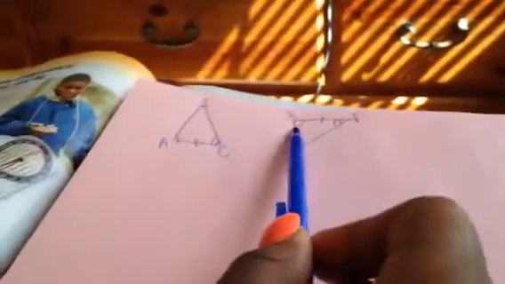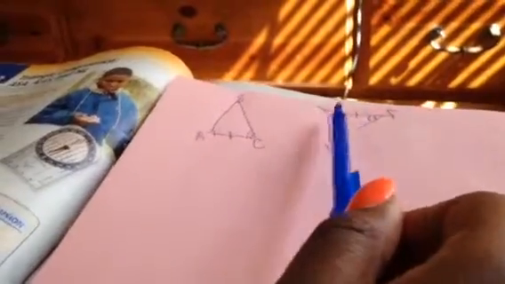Triangle ABC and triangle DEF. These triangles are congruent by the angle side angle theorem, because you see that angle A is congruent to angle D, because I just gave you the congruence markings.